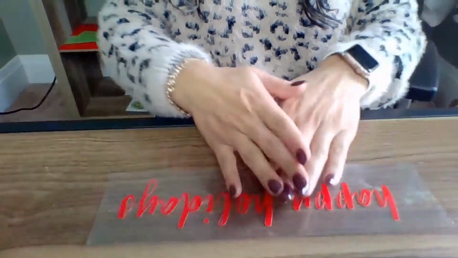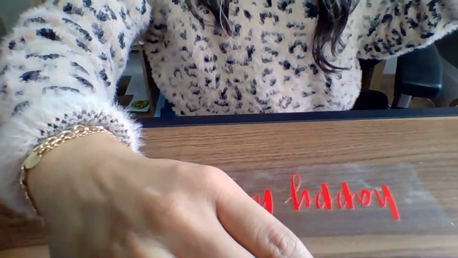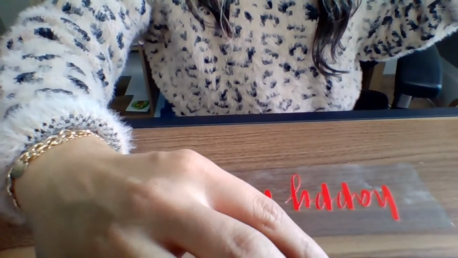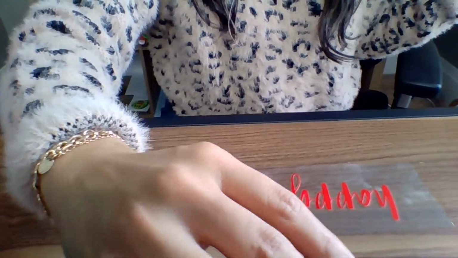Then I'm going to lay in what needs to go around it. And while I do that, I'm also going to bring up my design so I know exactly which color goes where. I'm going to show you guys what I'm looking at.